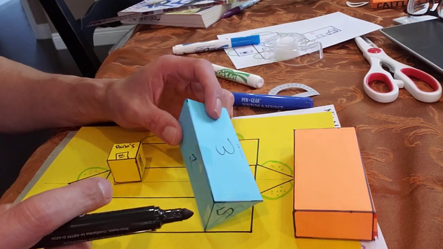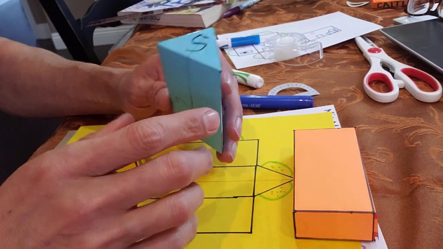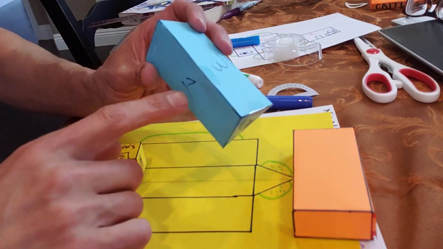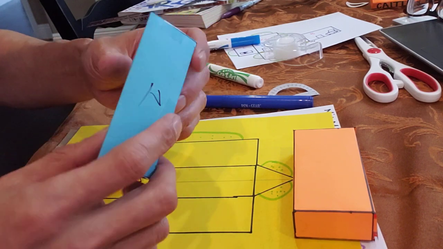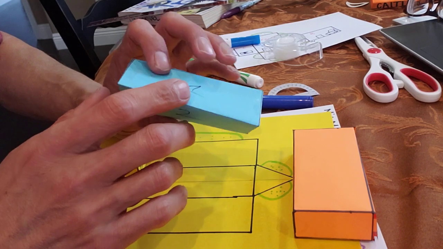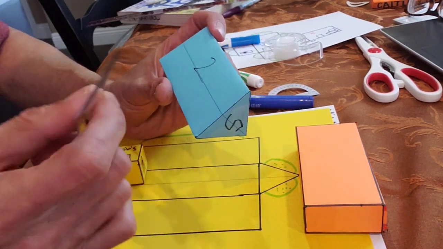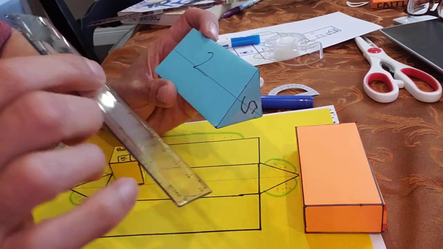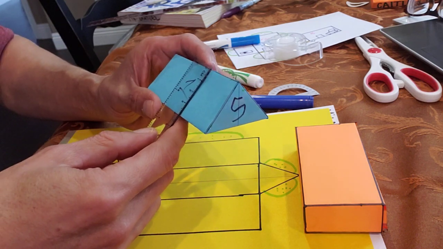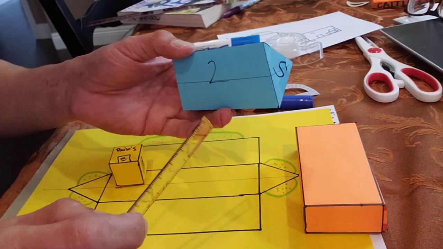2 of the faces are congruent triangles. 3 of the faces are rectangles. I'm not sure if they're congruent. I don't think they are, but I think face 1 and face 2 are. I'm sorry, face 1 and face 3 look congruent. This face number 2 is a rectangle, but I don't think it's congruent to the other 2. It looks kind of wider. Actually, as a matter of fact, if I measure right here, this measures 5 centimeters on point. However, this measures 4 centimeters exactly. So face 1 and face 2 are not congruent.